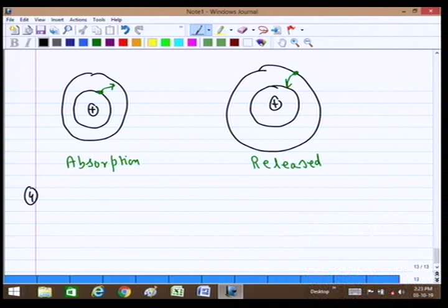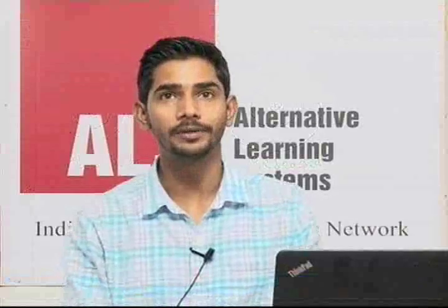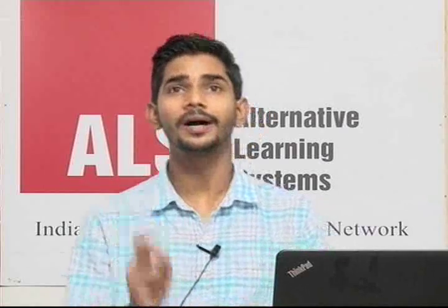See, absolutely right. The point is, whenever you supply energy to an atom, it first goes to its excited state, meaning its higher energy level. Now, in the higher energy level, the electron is always unstable. And remember, guys, in the world, everyone wants to be stable. So in the higher energy state, it is highly unstable. That's why it comes back to its original state and releases the energy.